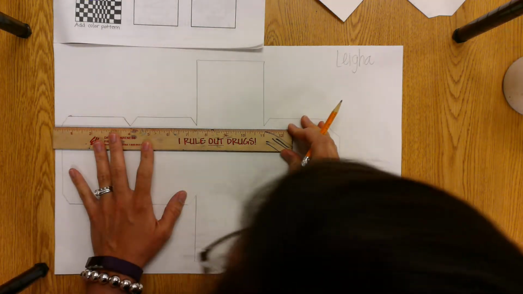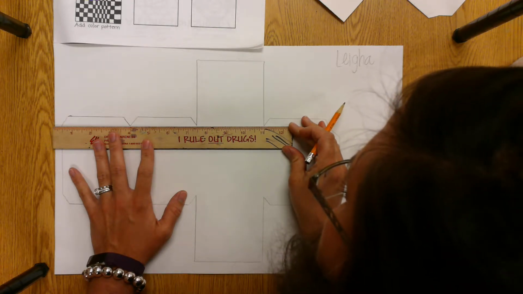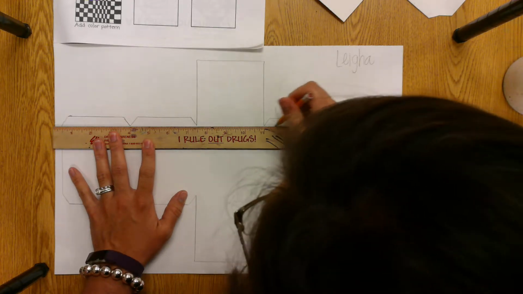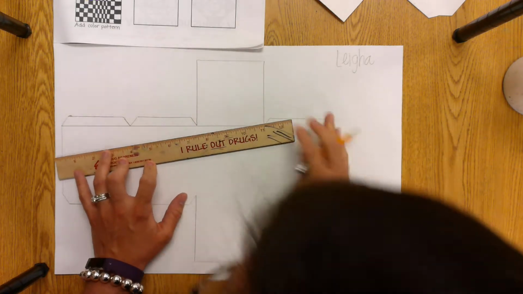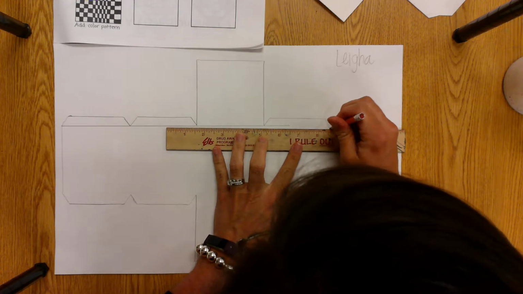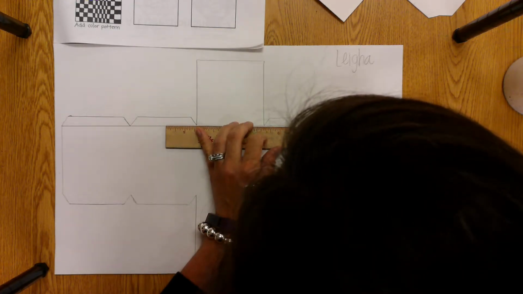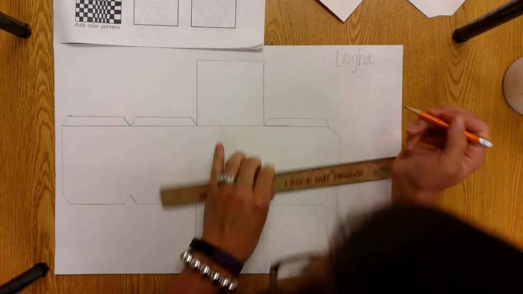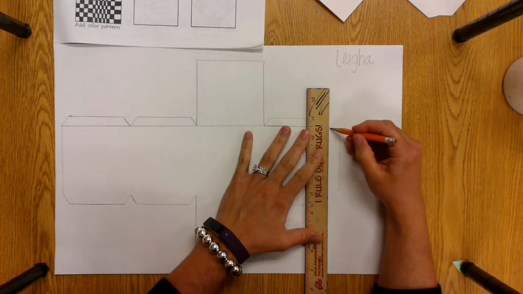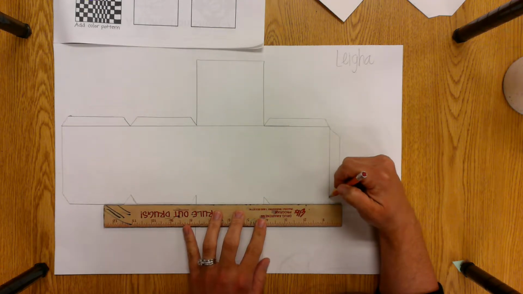So I'm going to kind of line that up. I got to get my head around here so you can see and I can see too. And I'm going to draw a line the whole length of my ruler. So see how now this has tabs on it, and then the tab is going to continue over here. It's a little wonky, but it's okay. It'll be all right. Okay, and then there's a tab down here, so I need to do that line. And then tabs going down the other side.